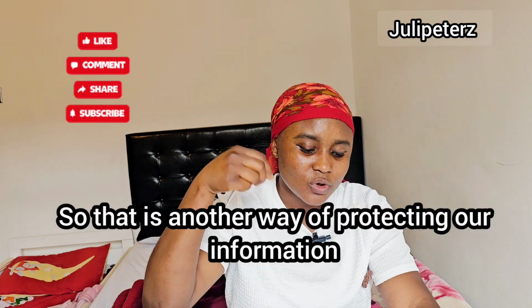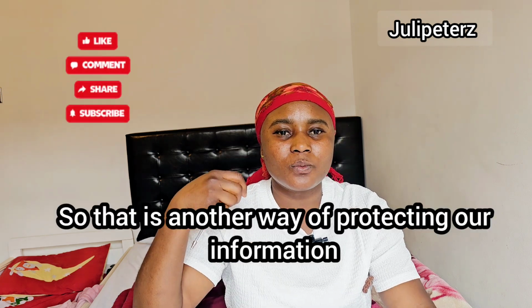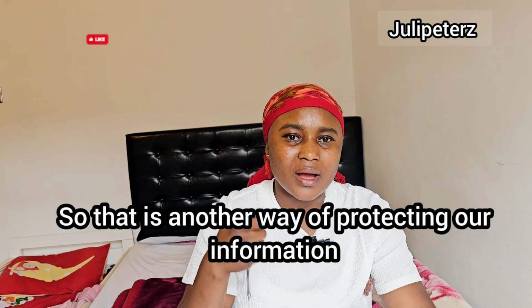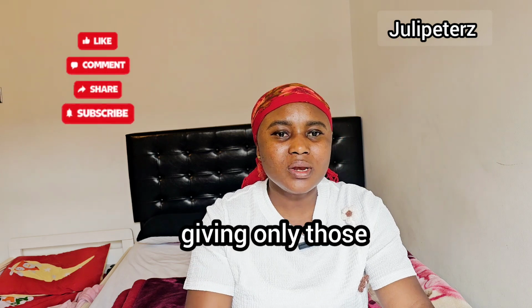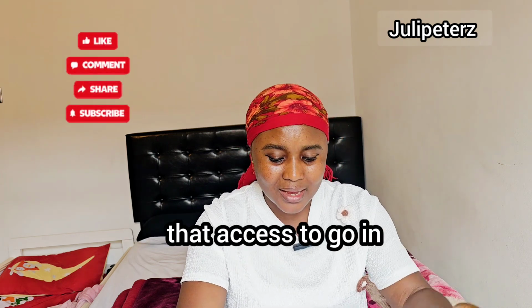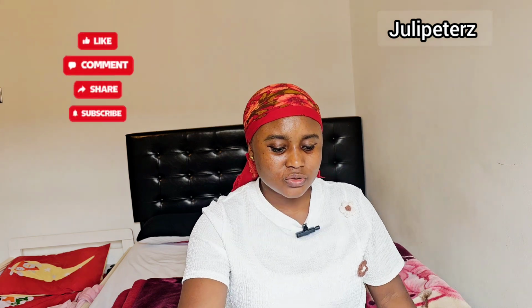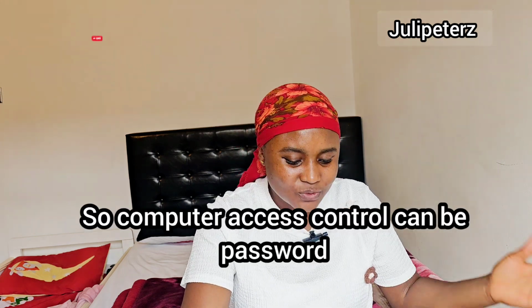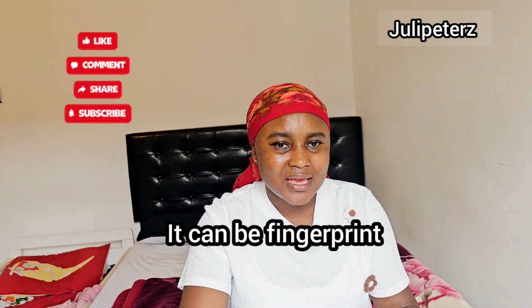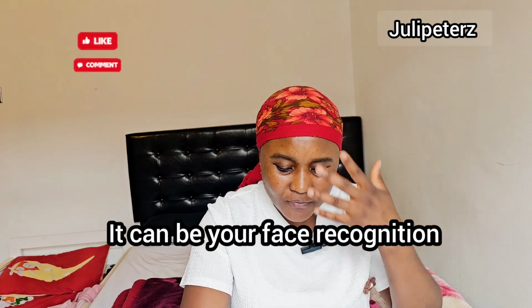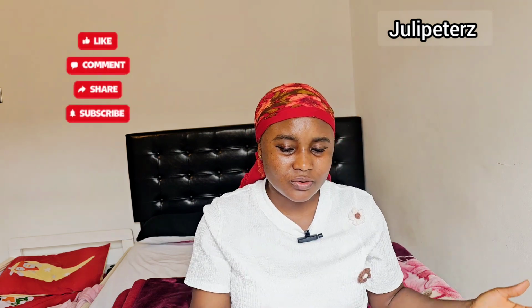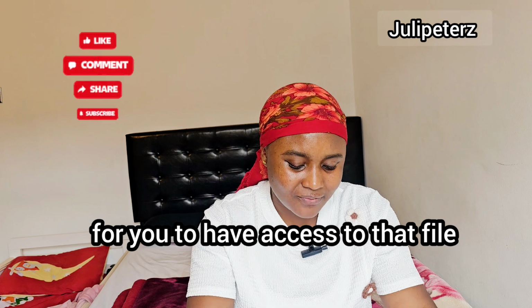That is another way of protecting our information, giving only those that should have access the ability to go in and come out. So computer access control can be a password, a PIN, a fingerprint, or your face recognition, for you to have access to that file.